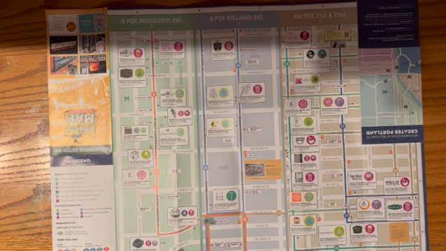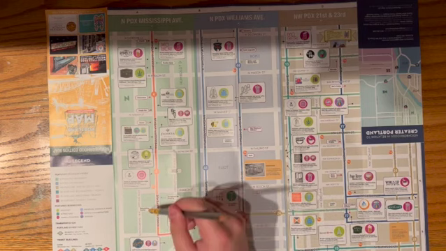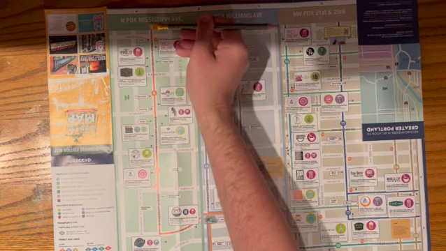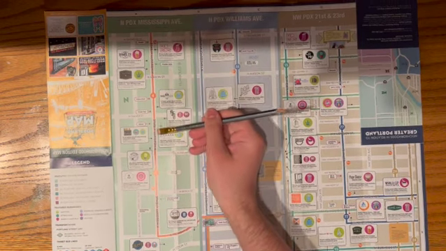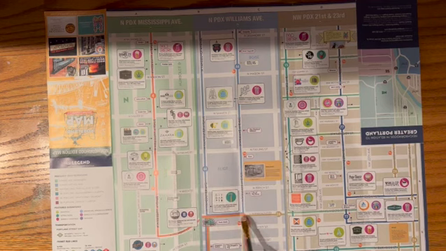Here, we're only going to see one of the streetcar lines, and the rest of these colored lines are going to be bus lines. So these are city buses that are run by TriMet, which is the organization that runs Portland's public transit, buses, and light rail.